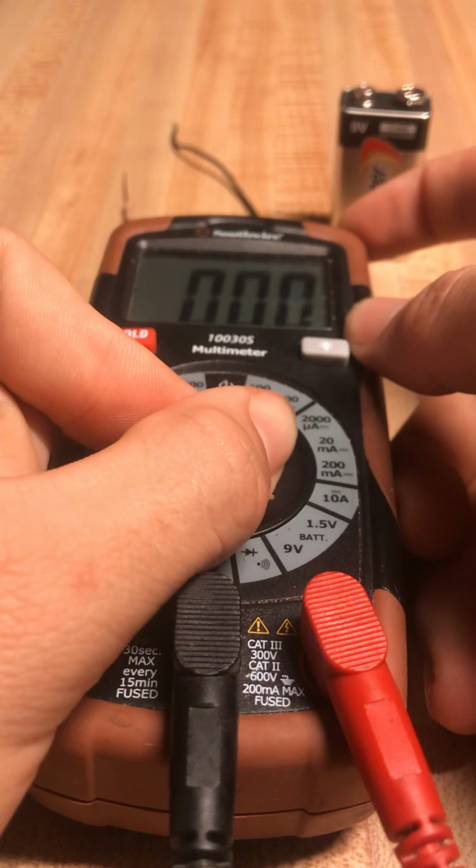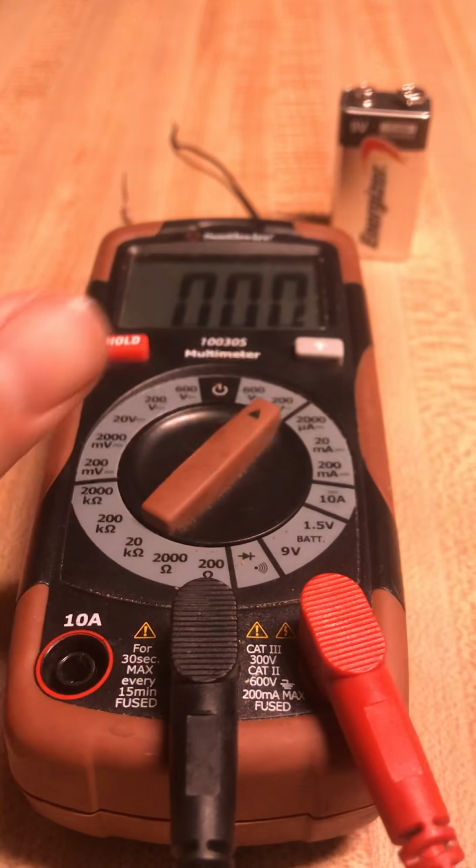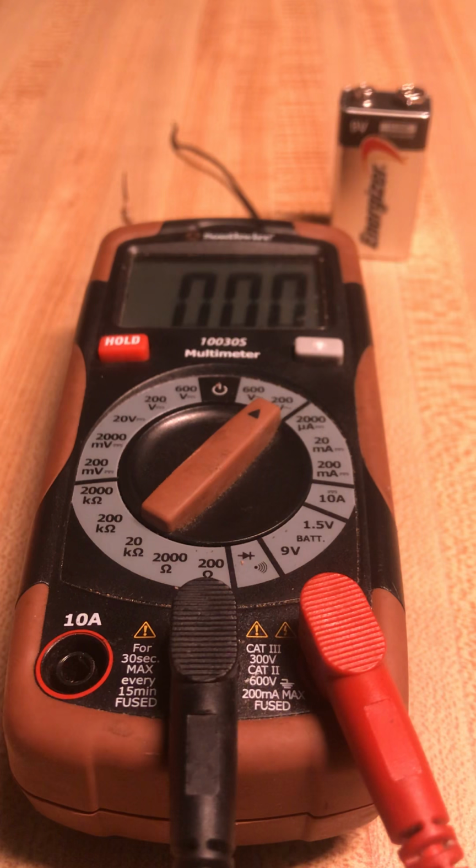And then finally you have 200 and 600 volts, which is used to measure AC voltage, which is alternating current, things like your wall outlet and whatnot.